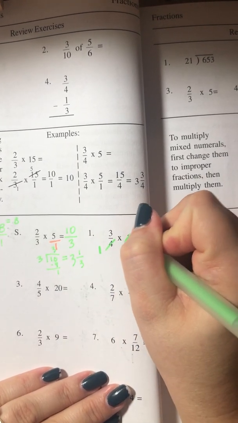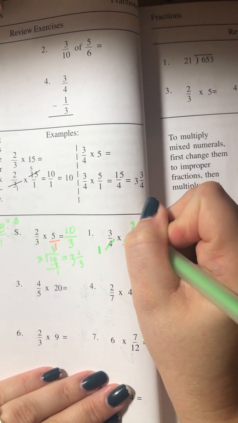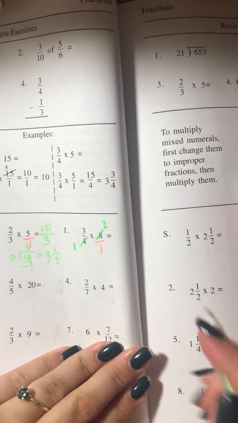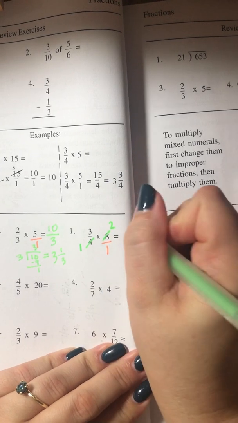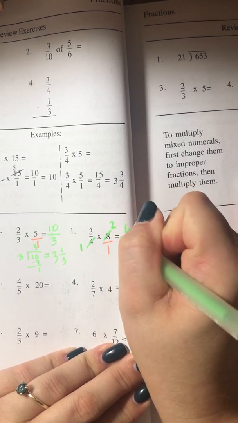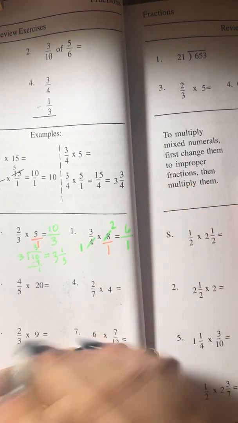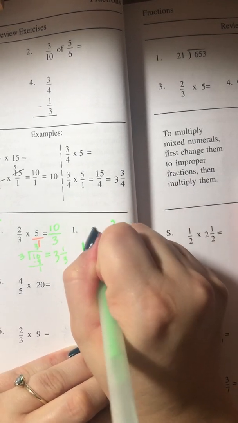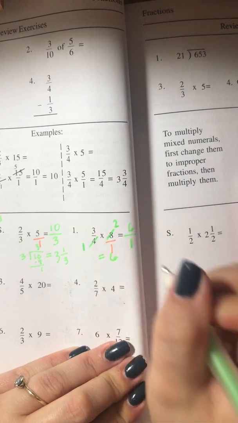Cancel out that 8 and put a 2, since 4 fits into 8 2 times. And then we multiply. So then we will have 3 times 2 is 6 over 1. But remember, we will just end up with a whole number 6, because 6 over 1 just equals 6.